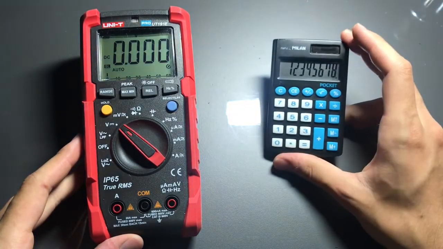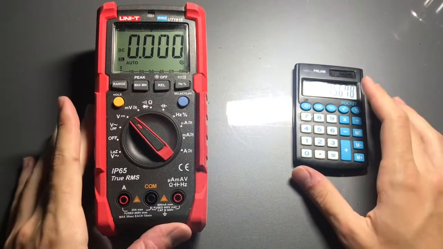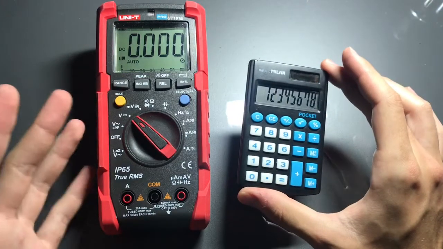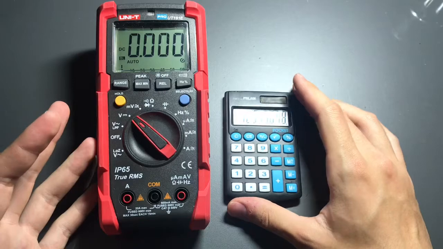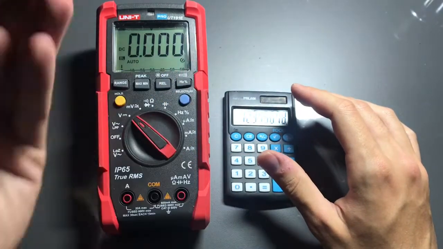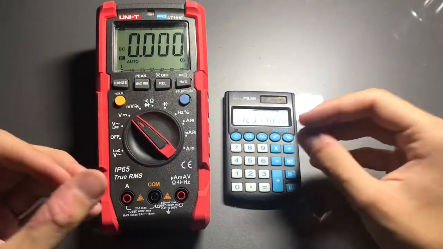And this is the accuracy of those measurements, of those devices. So this is how digital devices nowadays work, and we are used to having numbers displayed in number form just on a display.